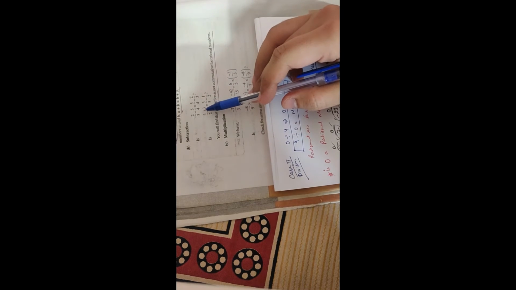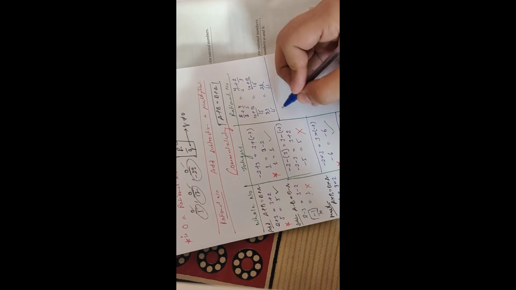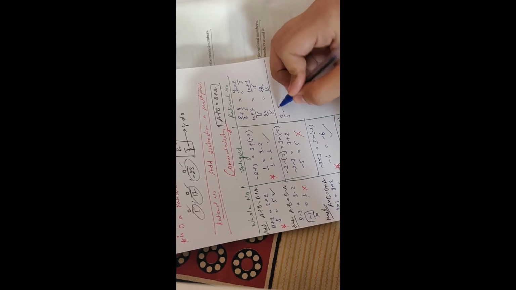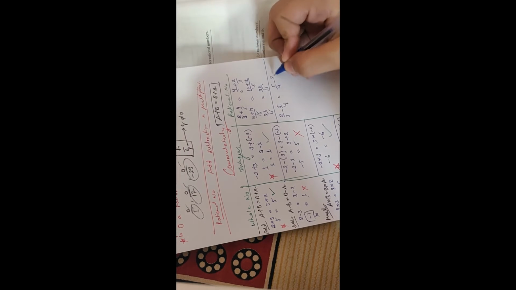If we take for the case of subtraction, so we are using this example over here. 2 upon 3 is subtracted from minus 5 upon 4. This should be equal to 5 upon 4 minus 2 upon 3.